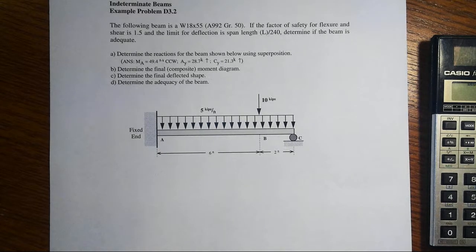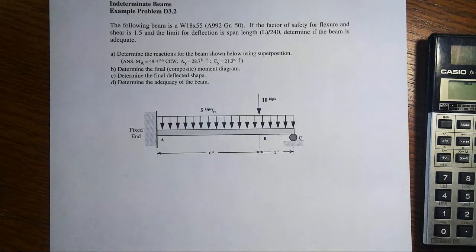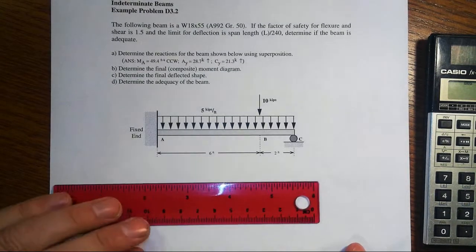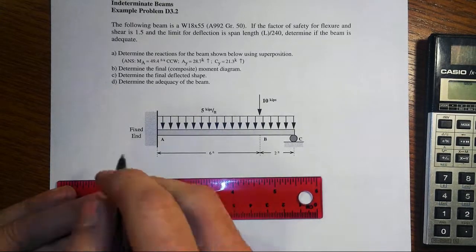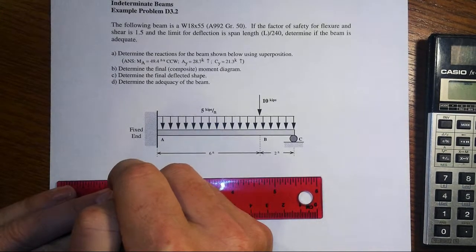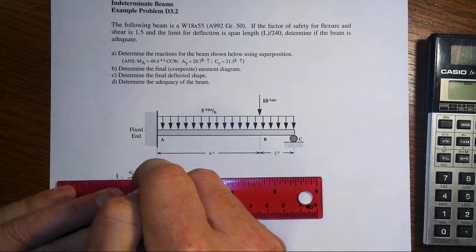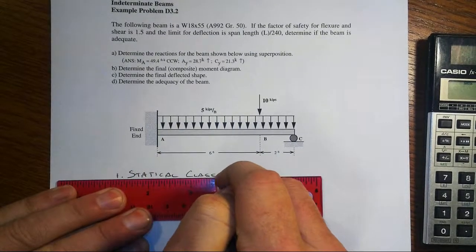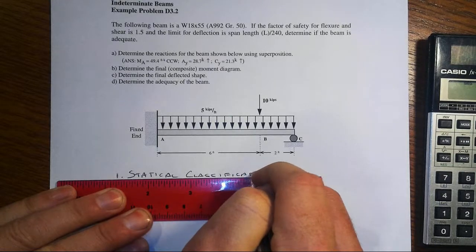And we're going to use really the principle of superposition, but in a somewhat clever way that ultimately is called the relaxation technique. So one of the things that let's do here is really something we need to do every single time, and that is to consider what the statical classification is of our structure.